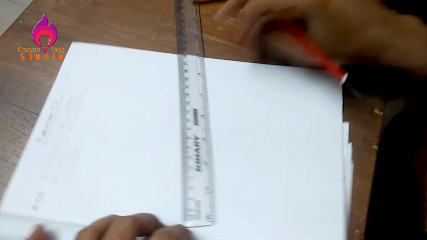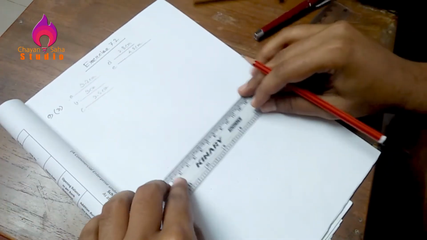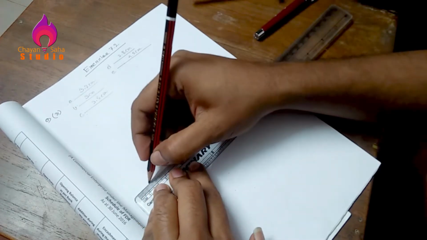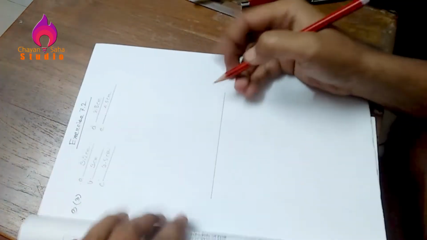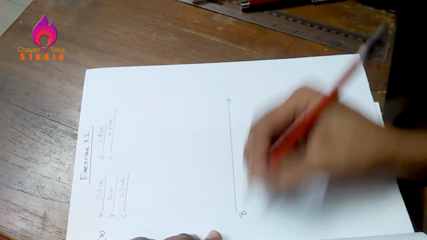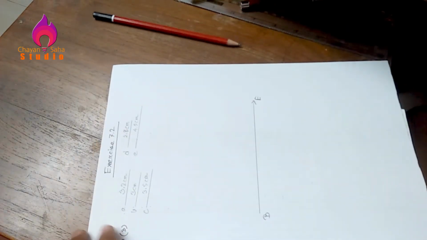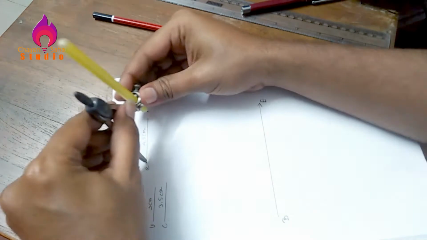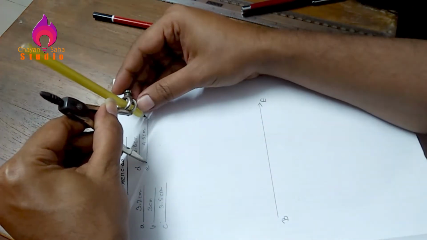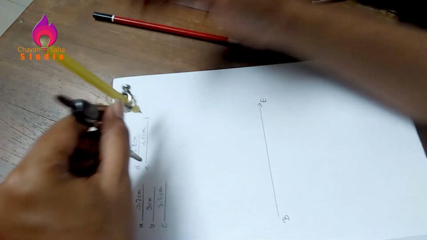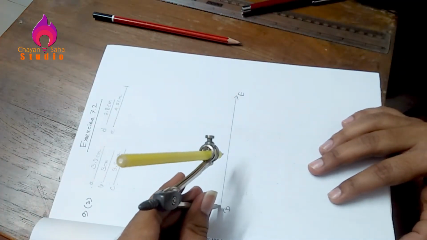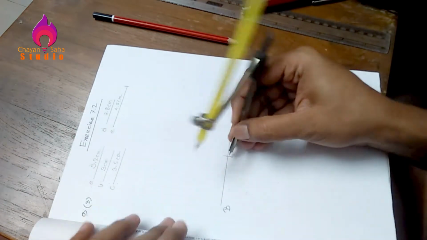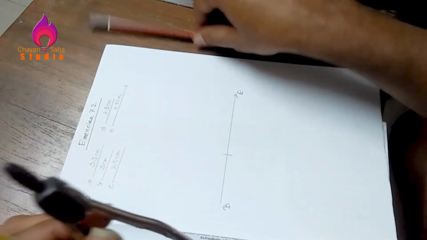Now we have to draw our quadrilateral. So let's take a side over here. Let's take any ray, BE. Okay, so this is BE, and at first we'll take the largest diagonal, which is 4.5 centimeter, and cut from B to E. Okay, done. So let's assume this is D.